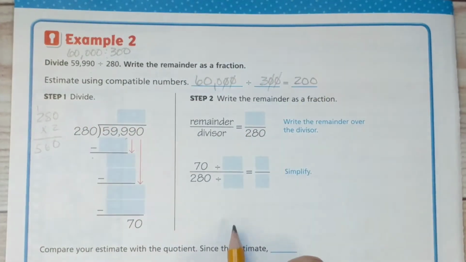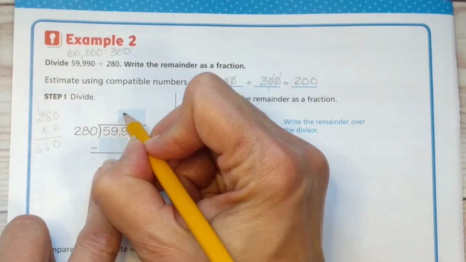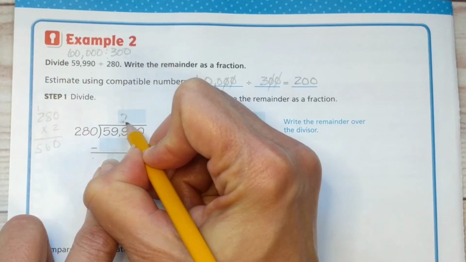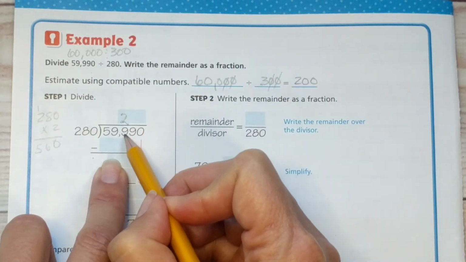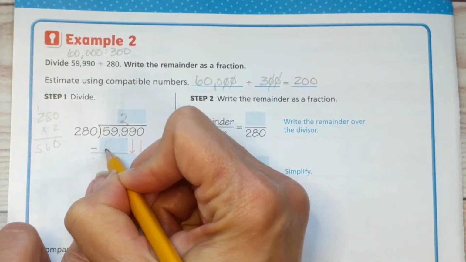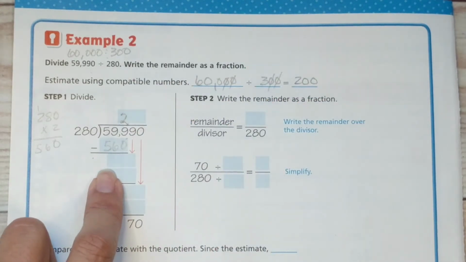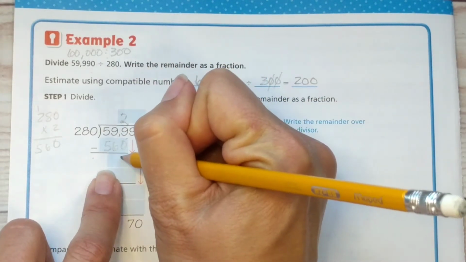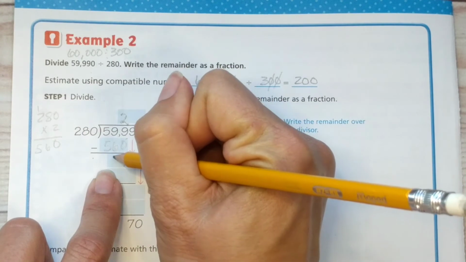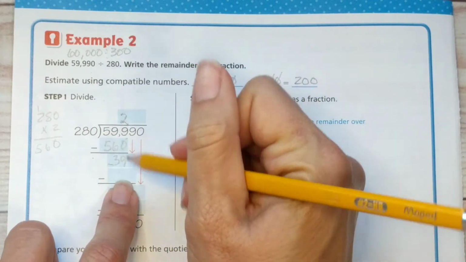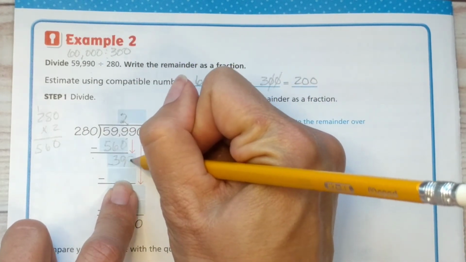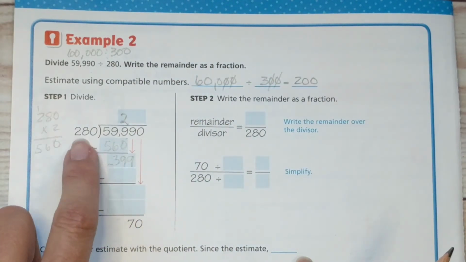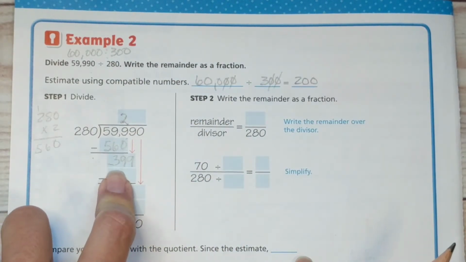560. I think that's about as close as we're going to get. So we're going to put that 2 right above the 9 here and subtract that 560. We end up with 9 and 3. So 39, and then we're going to bring down the 9. All right, how many times is 280 going to go into 399?